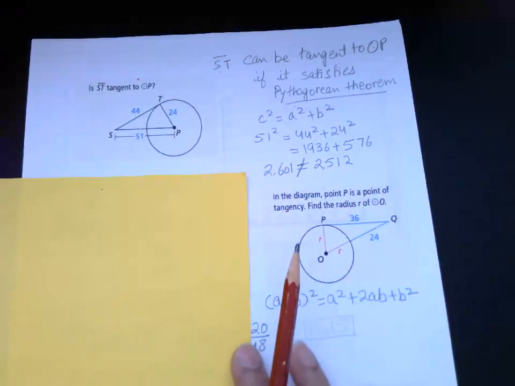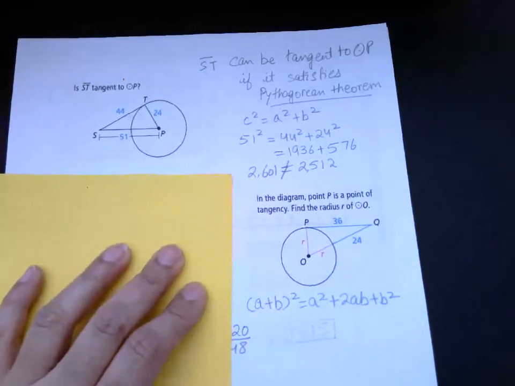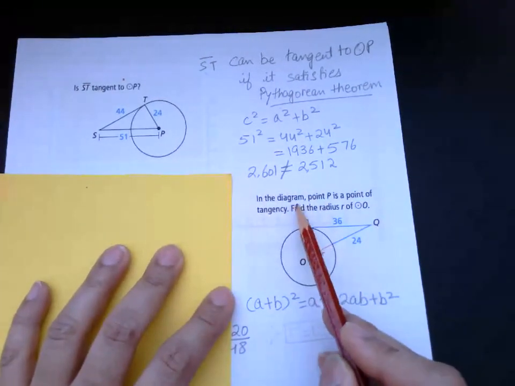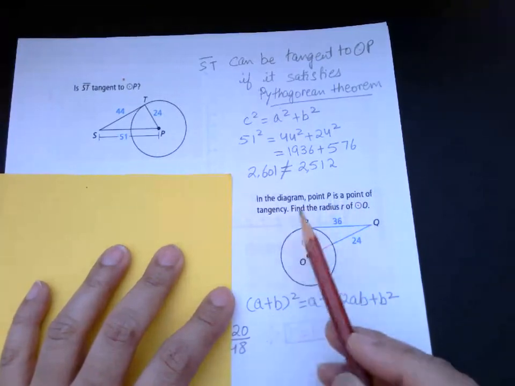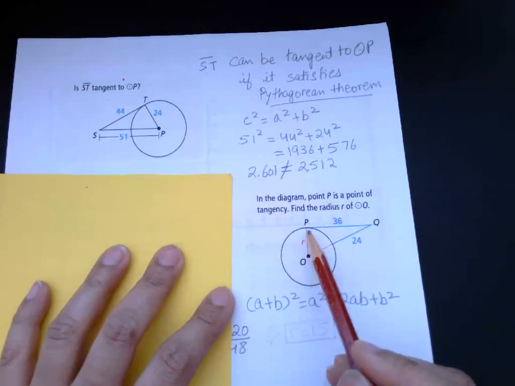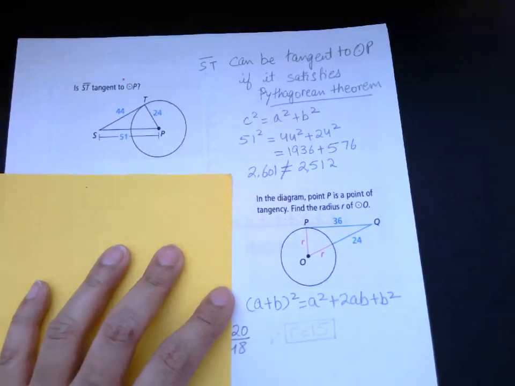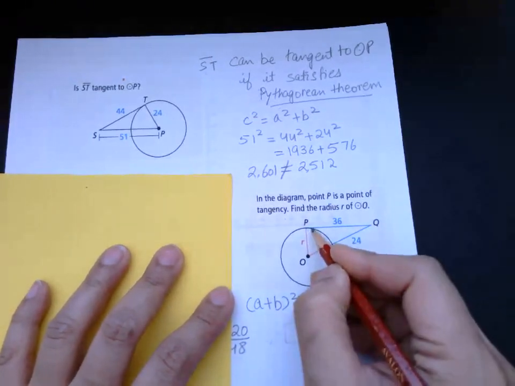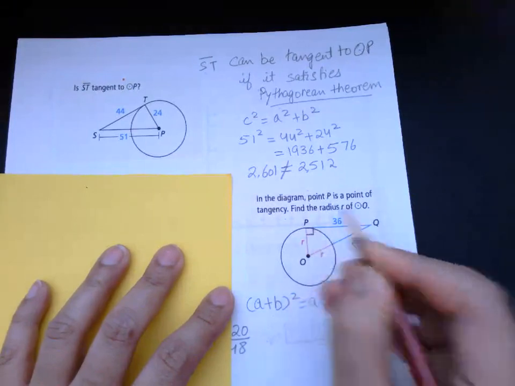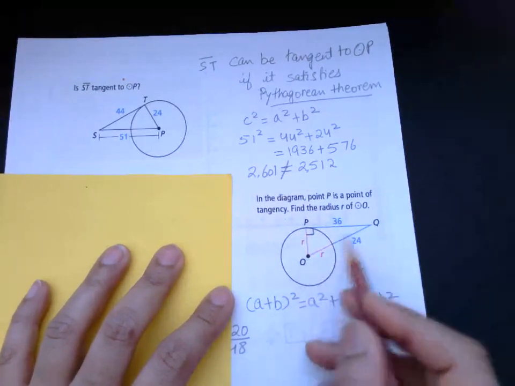Now let's consider another question. In this one, they are saying point P is a point of tangency. It is a point of tangency. So they are not asking you whether it's tangent or not. They are saying that it is tangent. It is tangent, so it is making a 90 degree angle. Okay. They are asking you to find the radius.